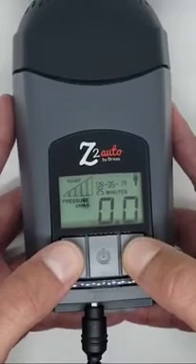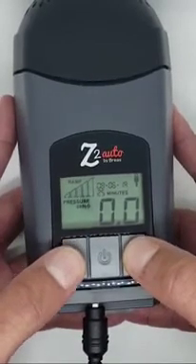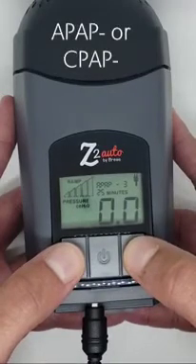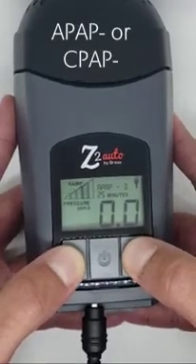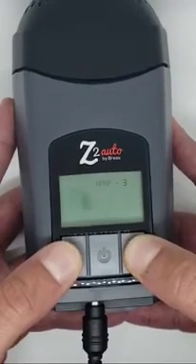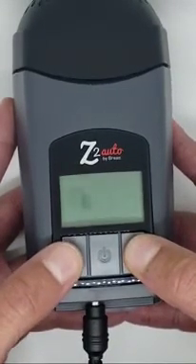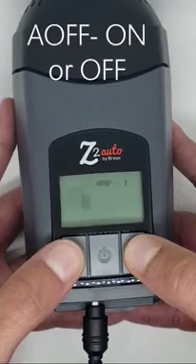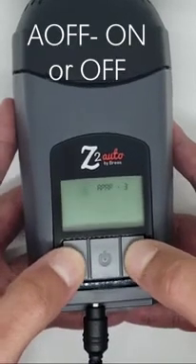To change this setting, press and hold the up and down arrows until either APAP or CPAP and a number appears. Then press and hold the up and down arrows again at the same time until A off dash and either on or off appears on the screen.